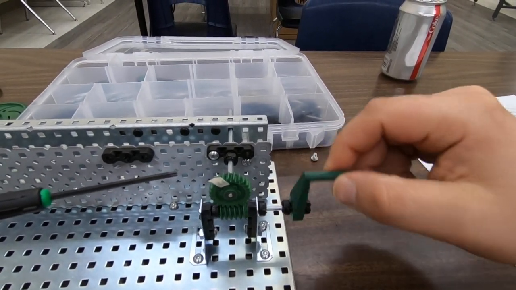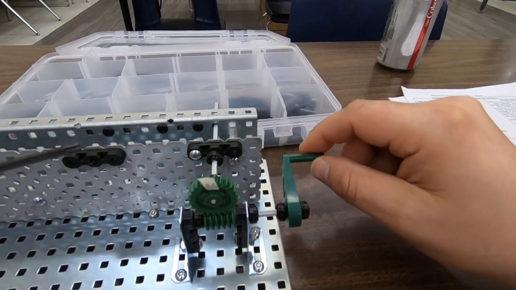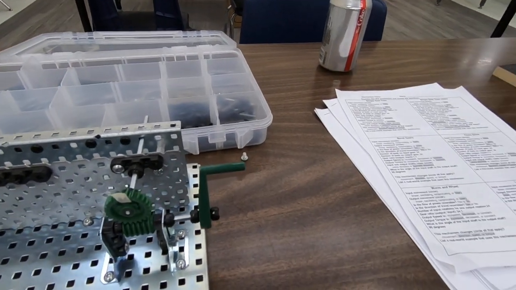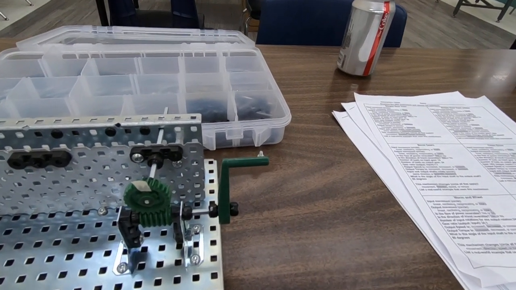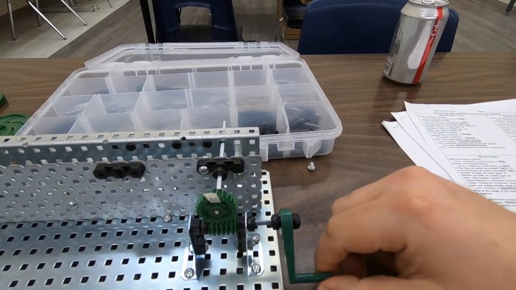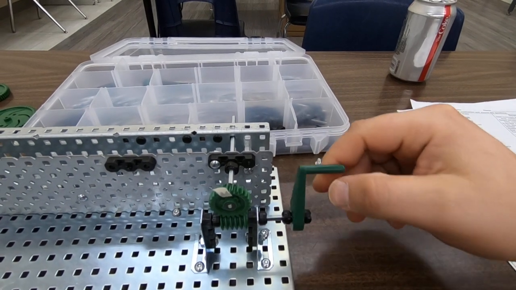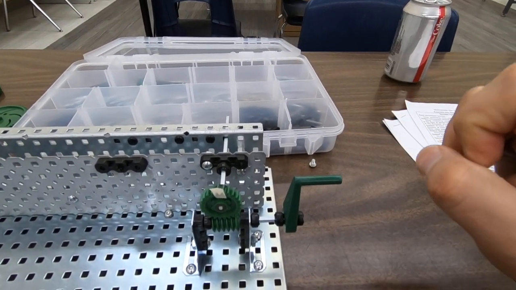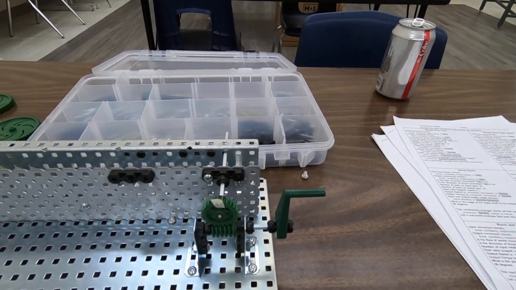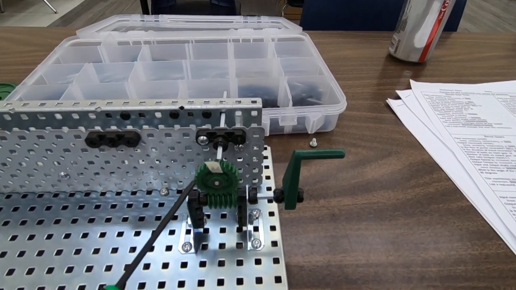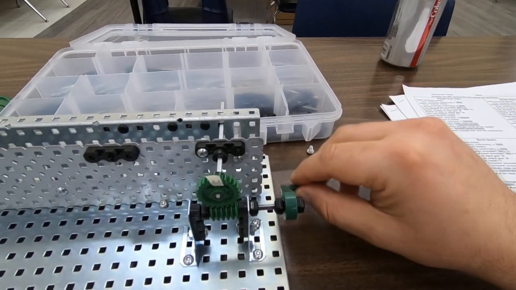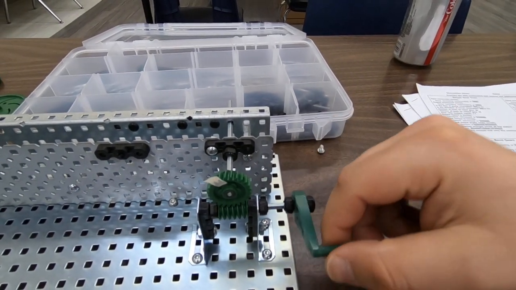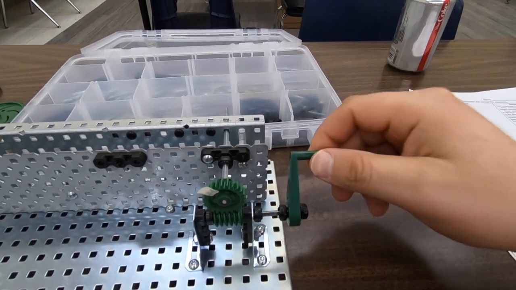So let's answer a few questions about the worm and wheel mechanism. So first of all, the input movement moves like this. So that is known as a rotary motion. The output also spins around in a circle. So that makes the output movement rotary as well.